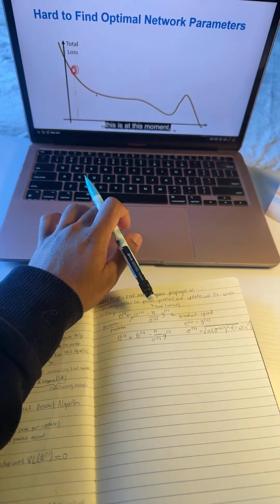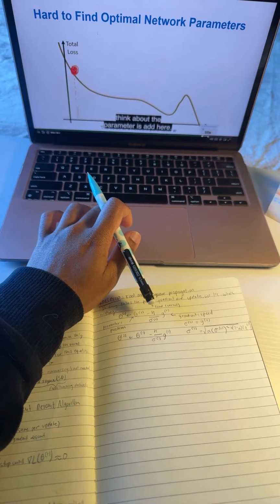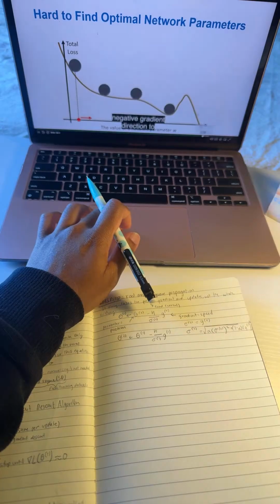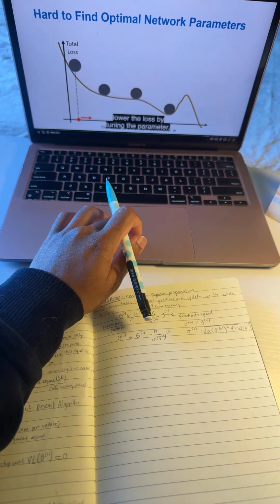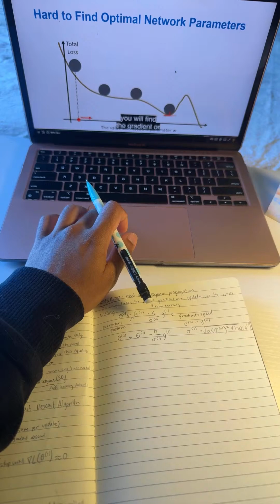Suppose we are here. This is at this moment. So think about the parameter being here. This is the corresponding loss value. We use the negative gradient direction to lower the loss by tuning the parameter. So suppose we are here. This is a loss function. When you compute the gradient of the loss function with respect to the weight, this will become 0.